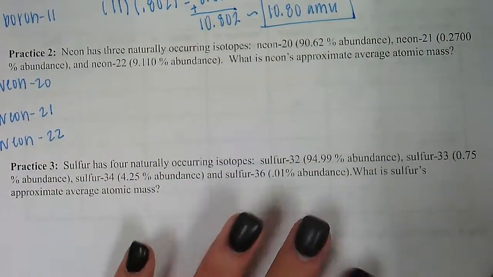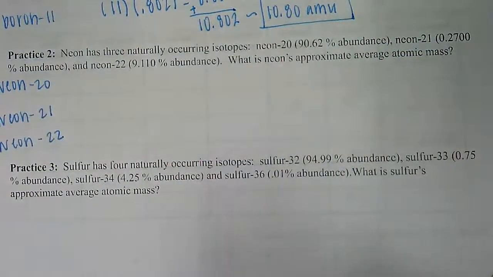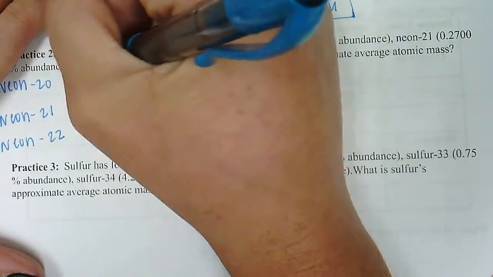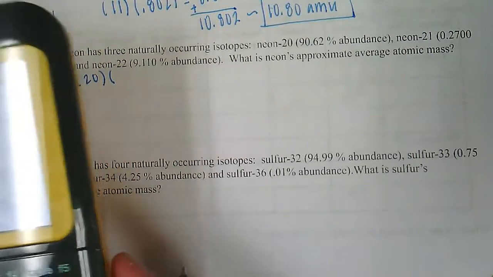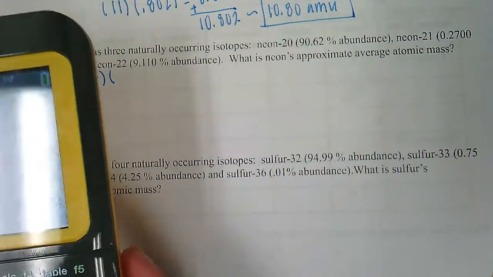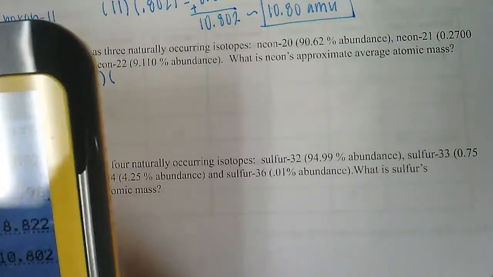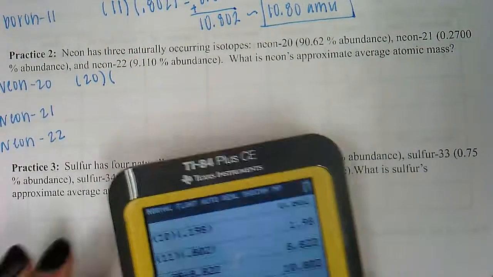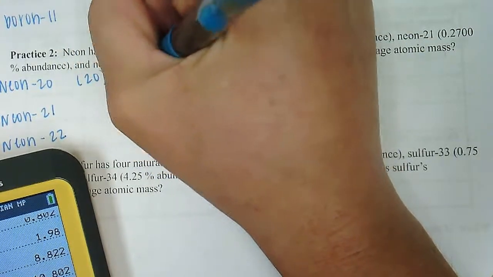Okay, so what I'm going to do is I'm going to take my mass of my first one, which is 20, and then I will get my percentage, which is 90.62 divided by 100. Okay, and that gives me 0.9062.